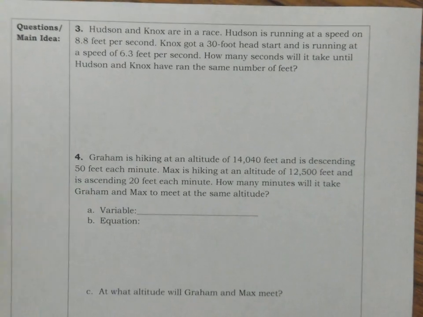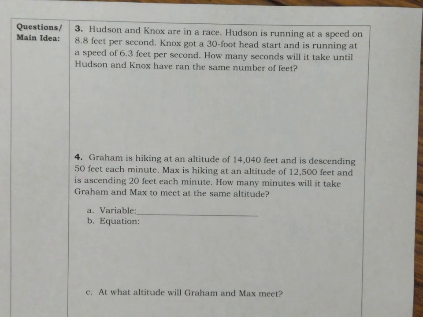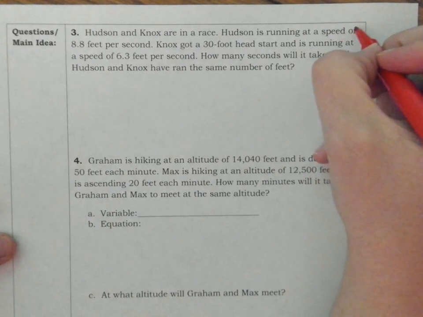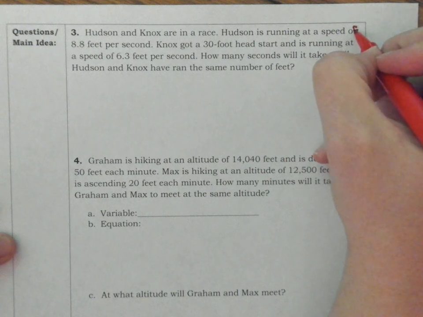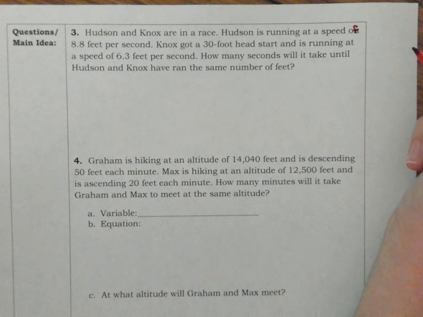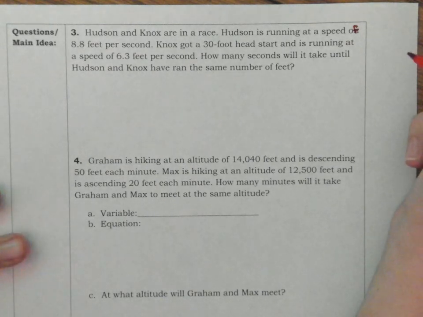Okay. Number 3, Hudson and Knox are in a race. Hudson is running at a speed of 8.8 feet per second. Knox got a 30-foot head start and is running at a speed of 6.3 feet per second. How many seconds will it take until Hudson and Knox have run the same number of feet?